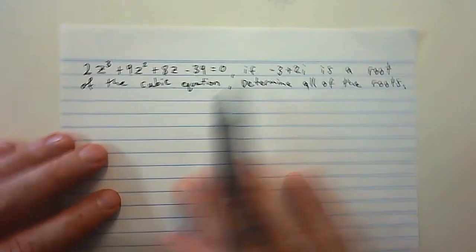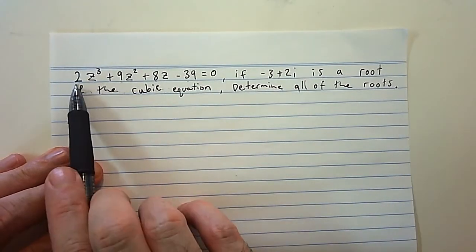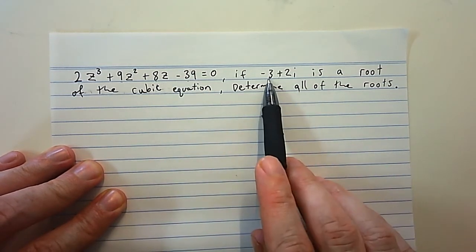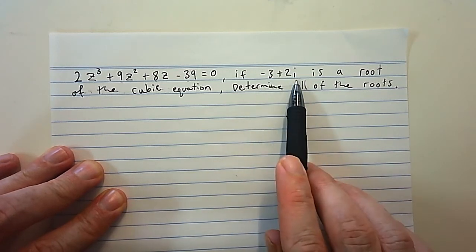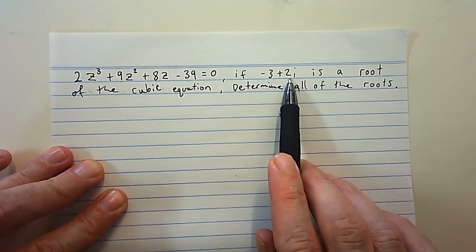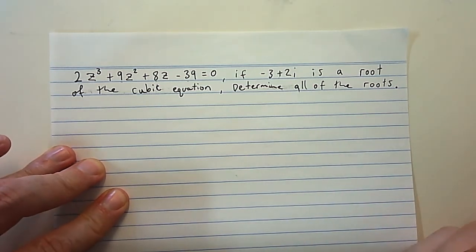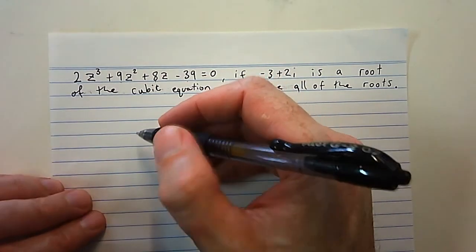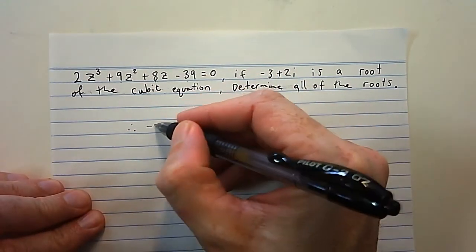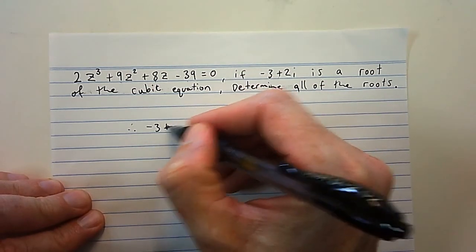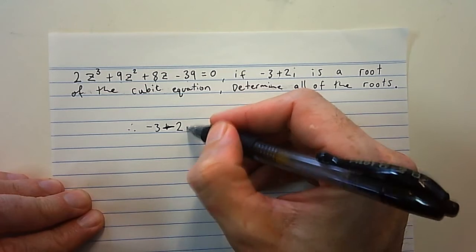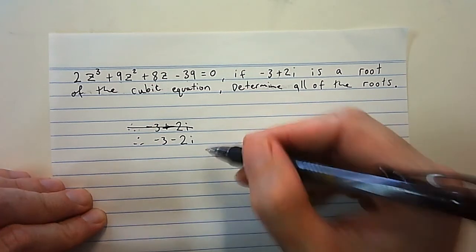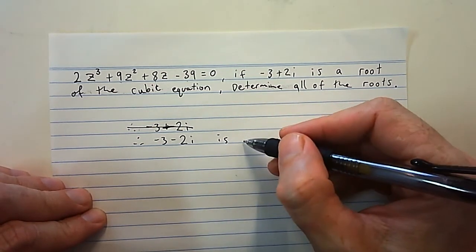So, if we look at this question, which you've got here, it has no imaginary components as coefficients or even as a constant. So if we've been told that one of the roots is a complex number with an imaginary component, then we know that its conjugate must be the other root as well. So I can then say that, therefore, -3 take away 2i is a root as well.